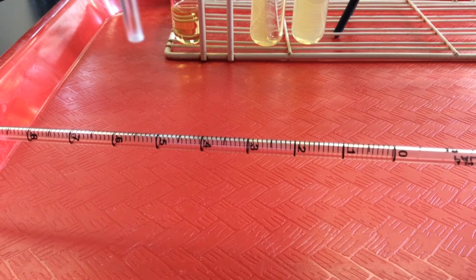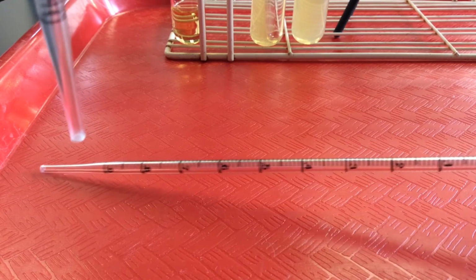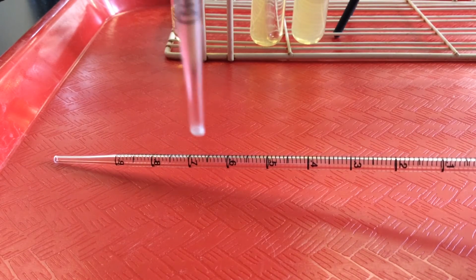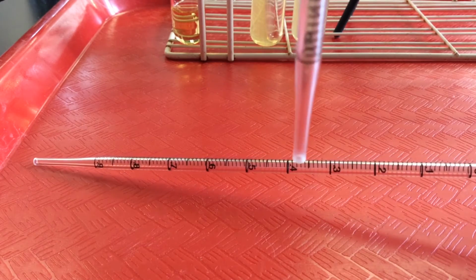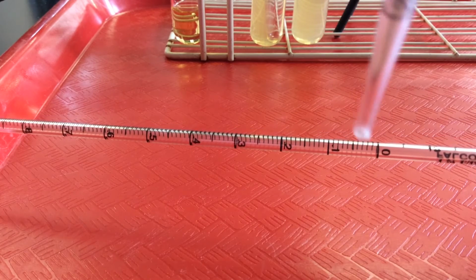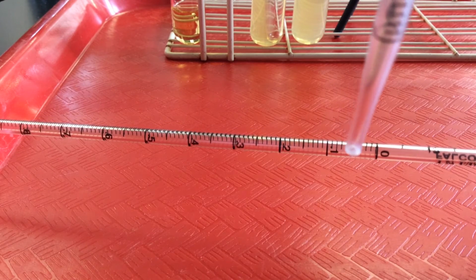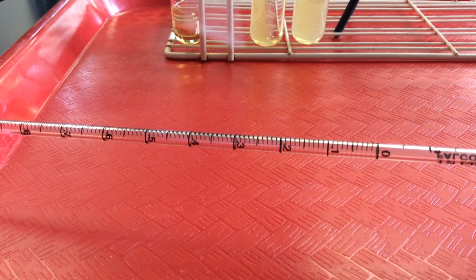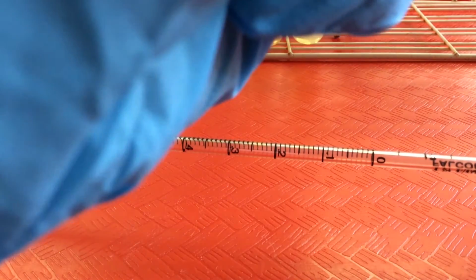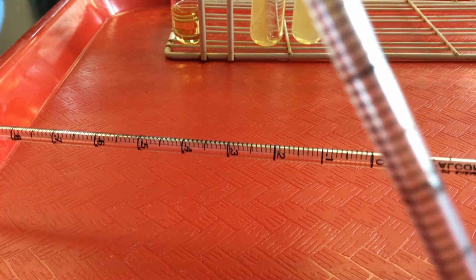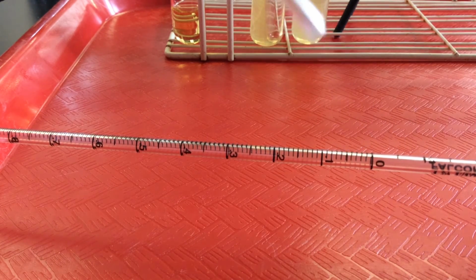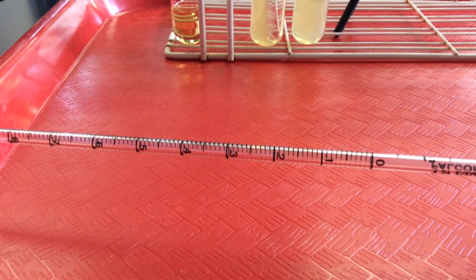If we were to count the units here, 0.1 mil, 0.2, 0.3, 0.4, 0.5, 0.6, 0.7, 0.8, 0.9, or 1 mil. And again we want to remember that the smaller units are 1/100ths of a mil. So total volume from the tip all the way up to the zero is 1 mil. 10 times 0.1 mil is 1 mil, and the smaller units are 1/100th mil.